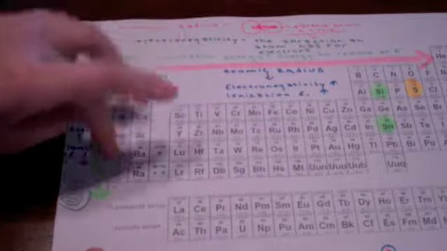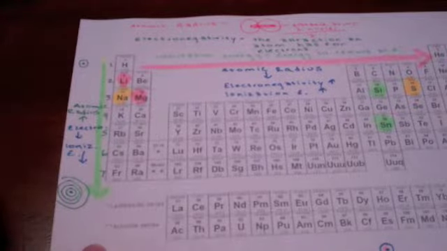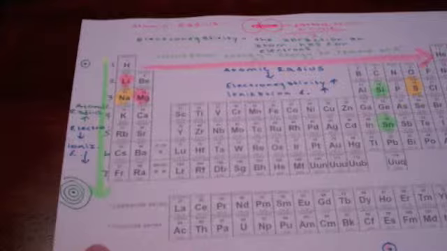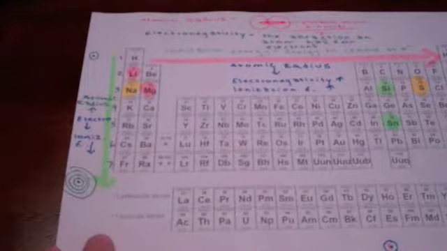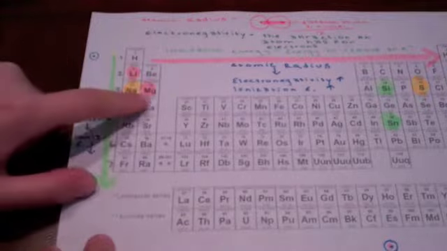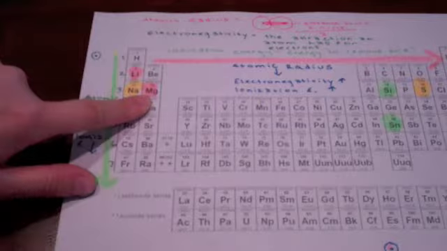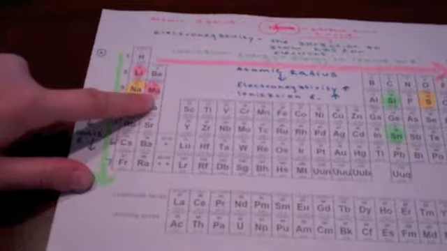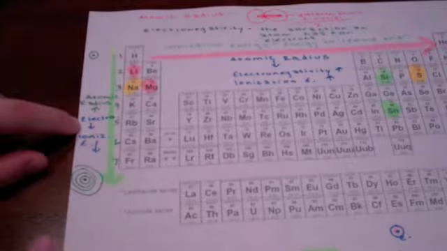Not moving across, but positioned vertically on the periodic table, because your number of principal energy levels matters the most. That's going to influence the size of your atom and therefore your electronegativity and your ionization energy the most. Alright? So in this case, since magnesium is farther down, that outrules the fact that it's farther to the right. Therefore, since it's lower down, it's going to have a lower electronegativity.